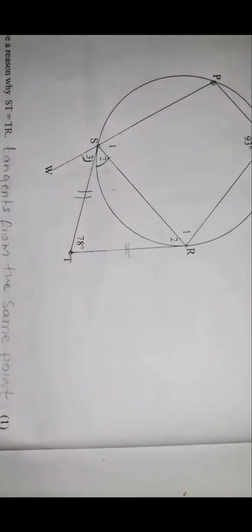Tangents from the same point, which is point T. So they're just asking why ST equals TR. Why are they equal? Because of tangents from the same point. I hope you're going to grasp this theorem.